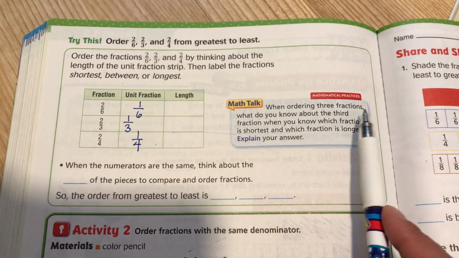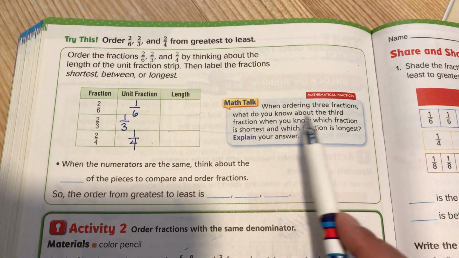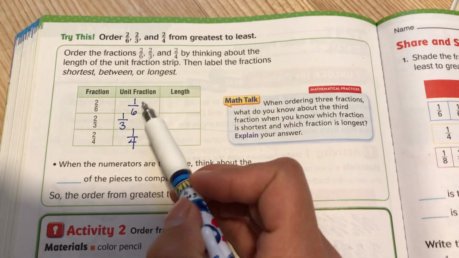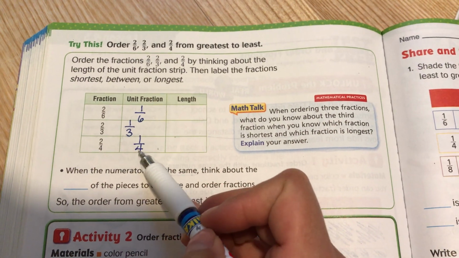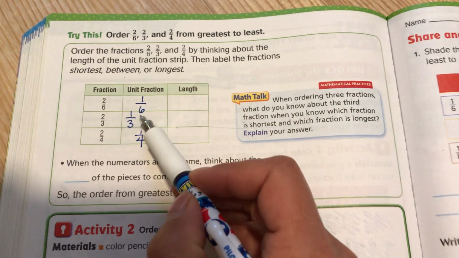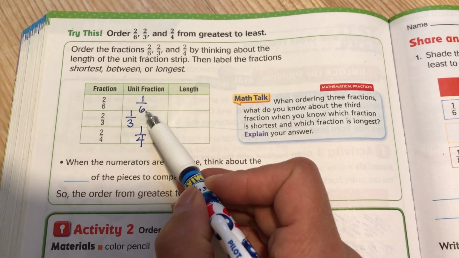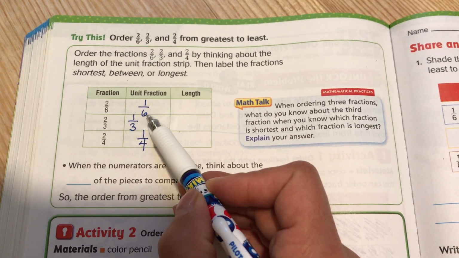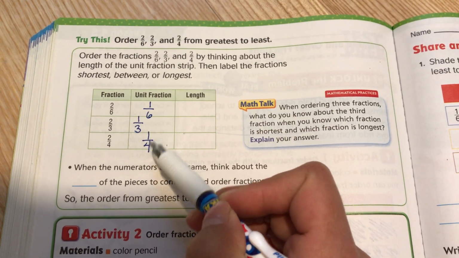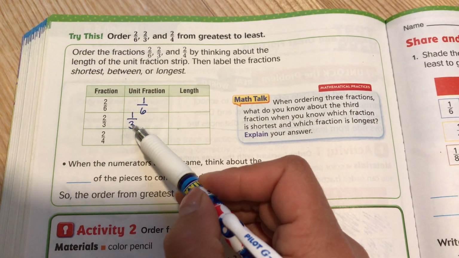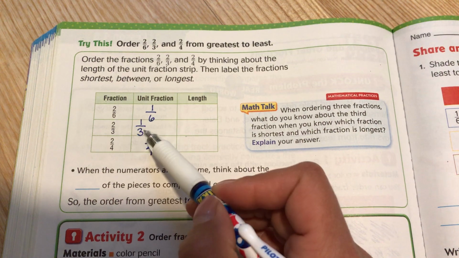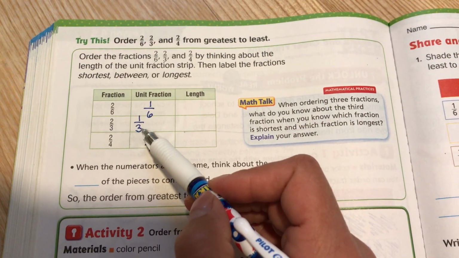So when ordering the three fractions, what do you know about... actually, we can move this on. Okay, so remember when I'm looking at the denominator, my numerator is still the same, they're all 1, 1, 1. When I'm looking at the denominator, this means this has been cut up into 6 pieces, this one into 3 pieces, and this one into 4 pieces. That means that 3 is going to be a bigger piece, right? Because we had to split the whole only 3 times, okay?